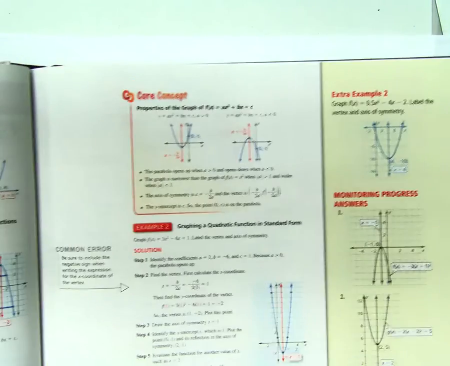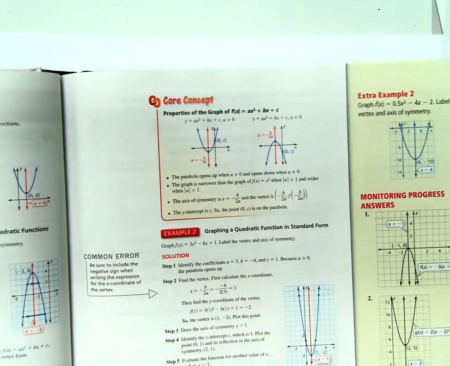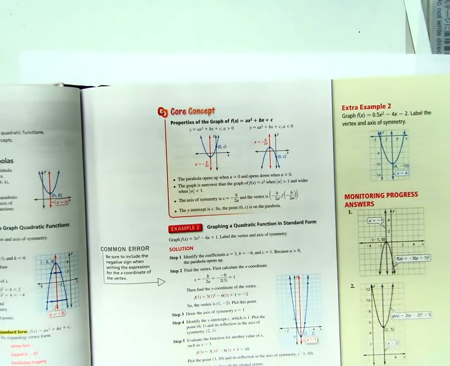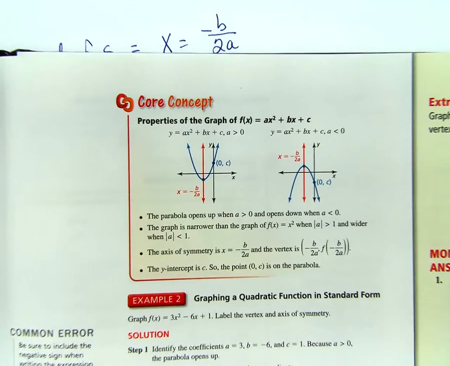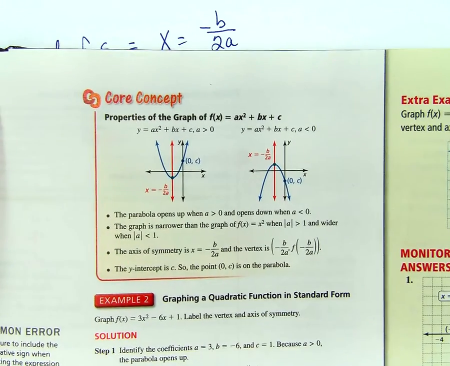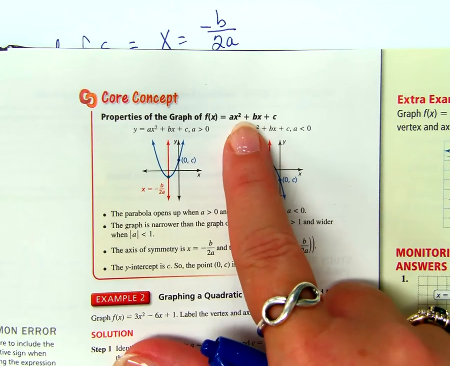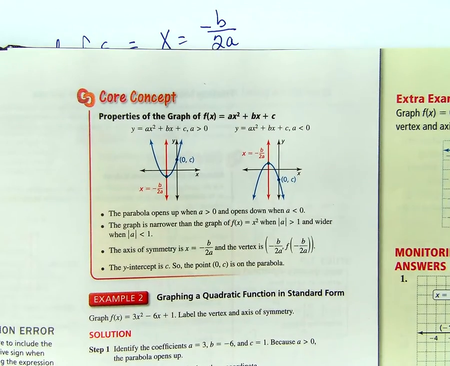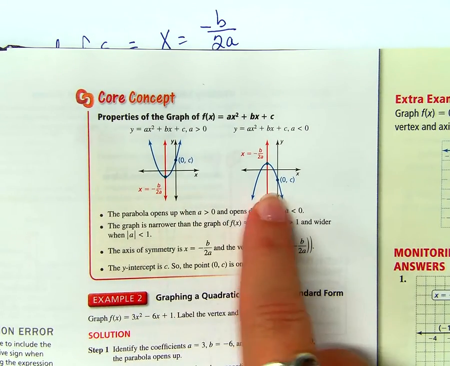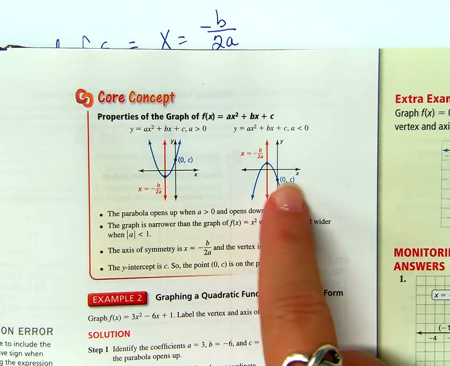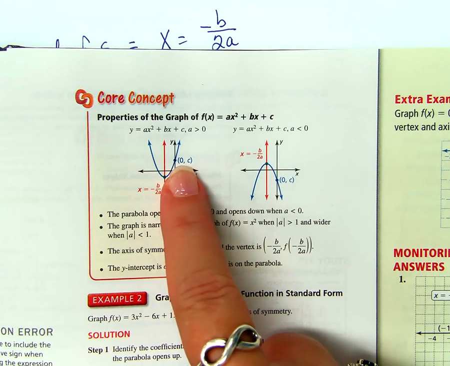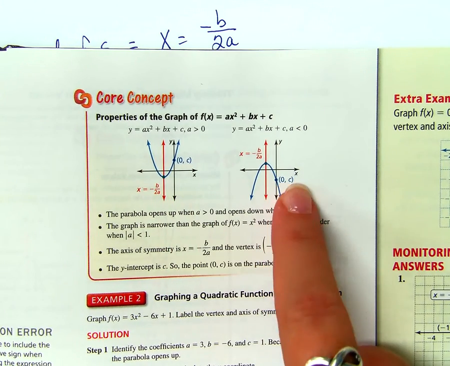Let's look at this core concept on the top of this page. Okay, on the top of page 109. So what form is this? Standard form, okay. So, what is this? It's on both graphs. 0C, 0C.